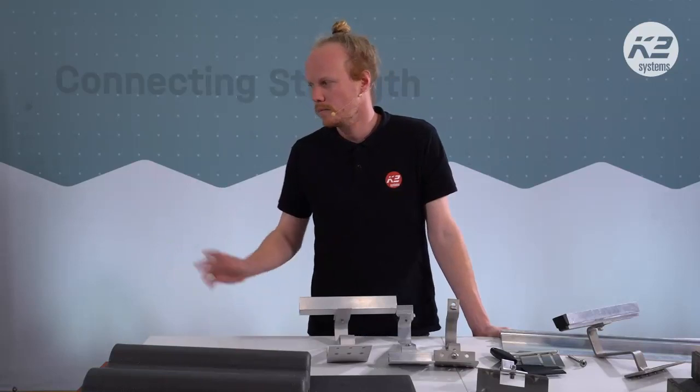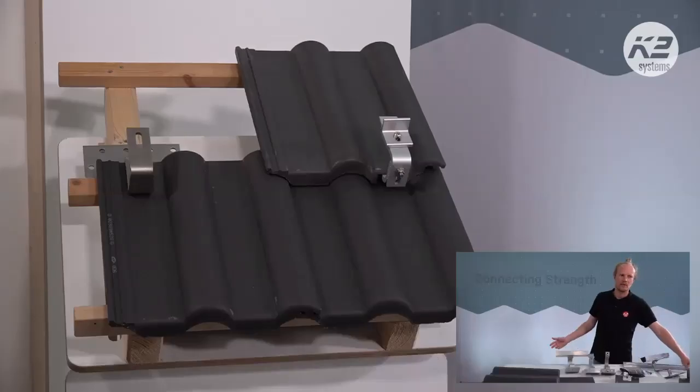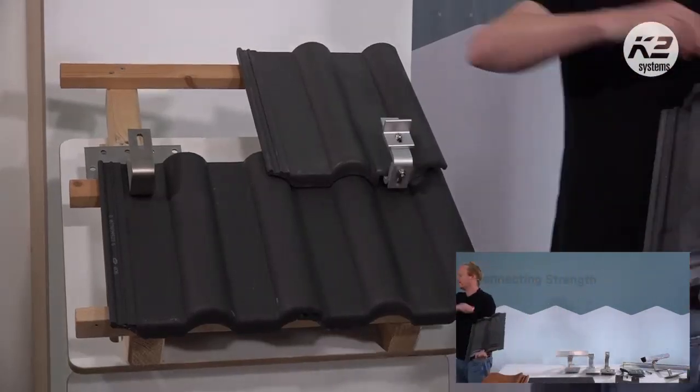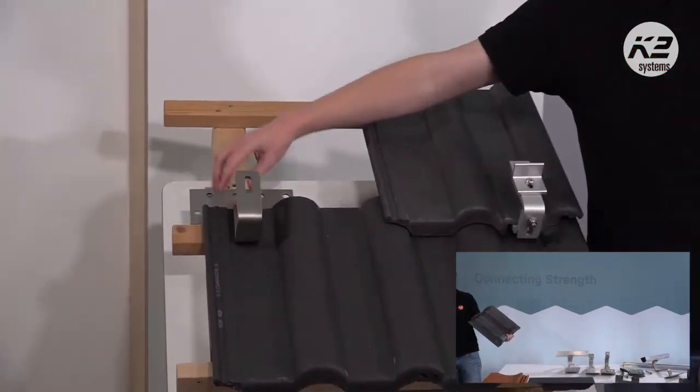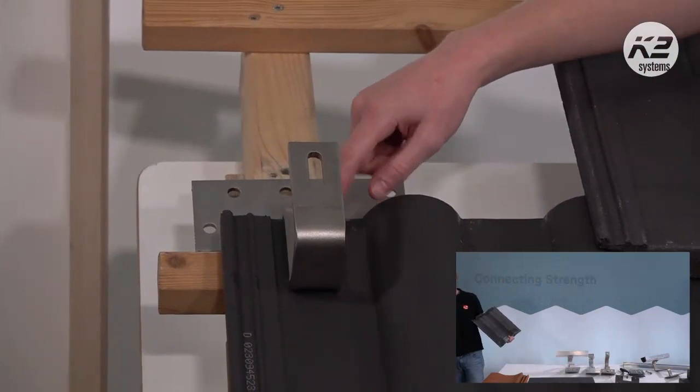As I mentioned before, anytime we're doing this, you are going to have something on the roof. Just as an example, one of our products is one of the solid hooks. It's a steel one, so it's quite a bit thinner than most of our other ones.